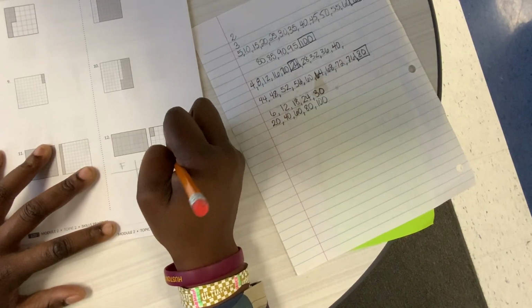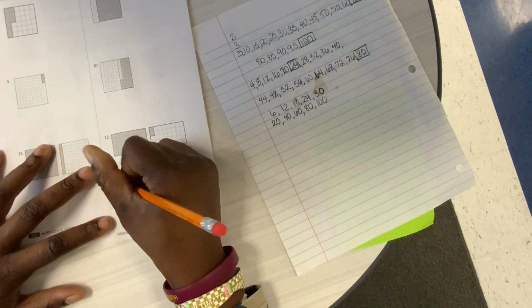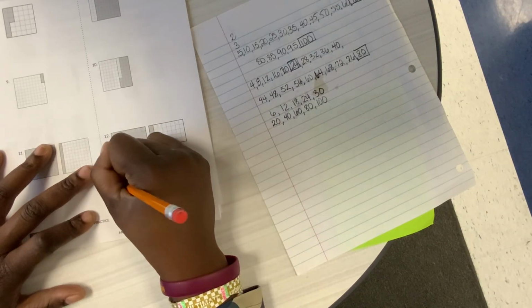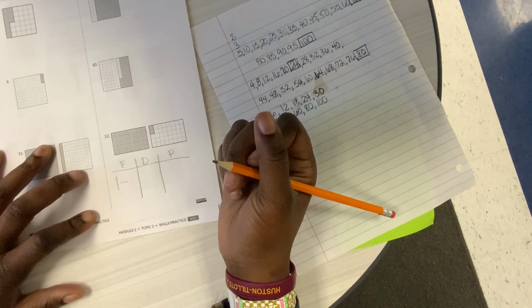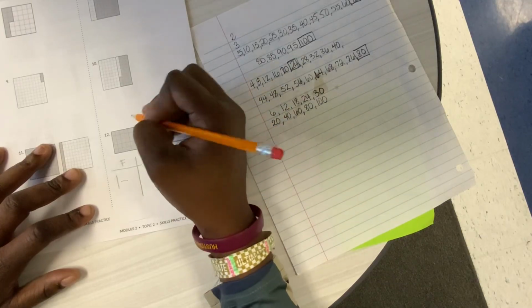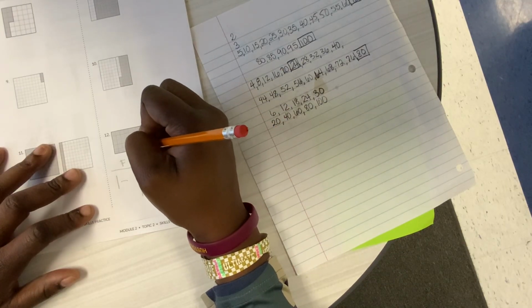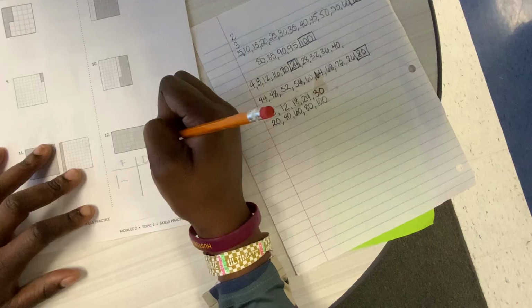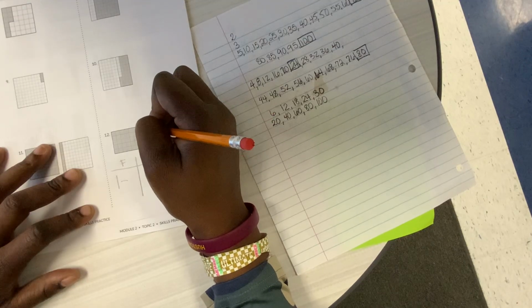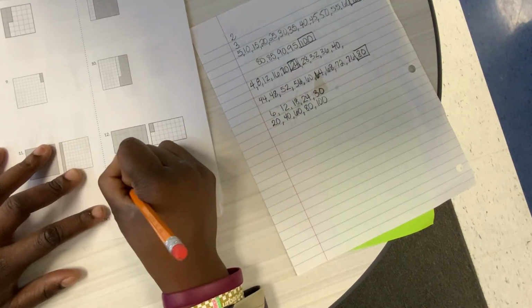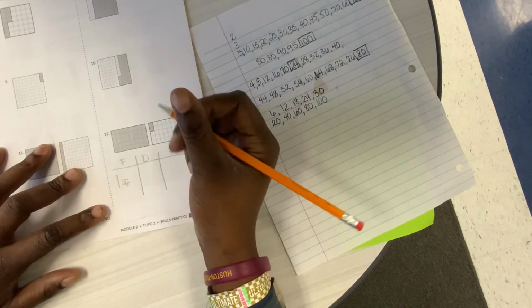Now, because this has a whole, we're going to have one whole over here. Going to have a mixed number, but I need to count the squares. 1, 2, 3, 4, 5, 6, 7, 8. 1, 2, 3, 4, 5. And 8 times 5 is 40. So that's 40 total squares.